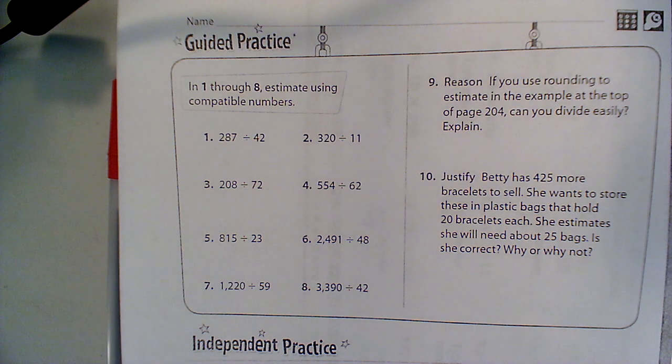So looking at estimating quotients, we are looking for compatible numbers to make it easier to divide, right? We already know that division is taking a whole and separating it into parts or groups.